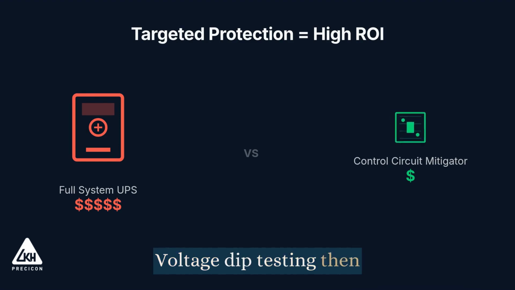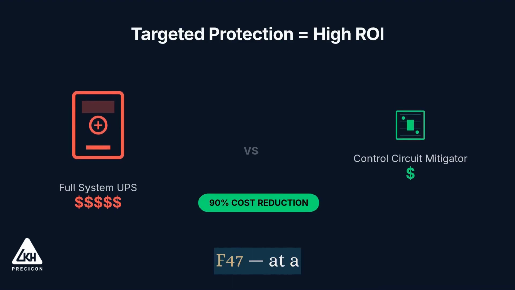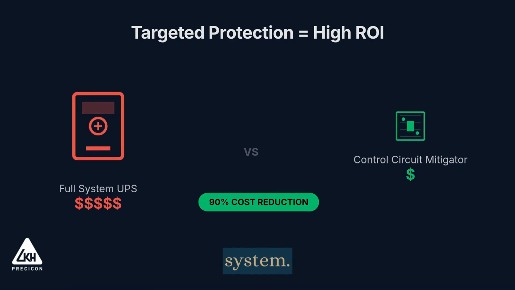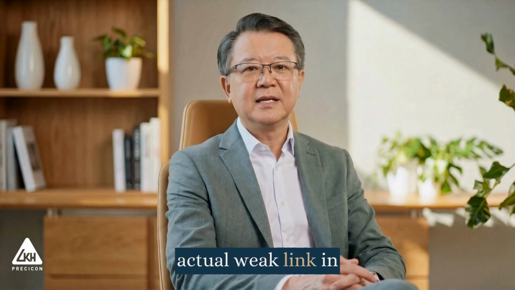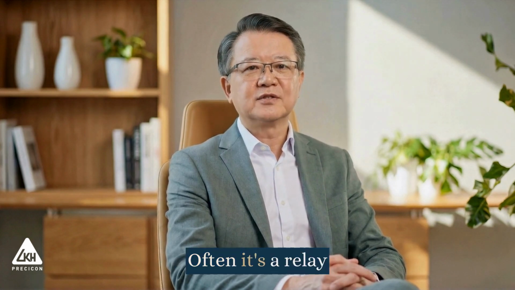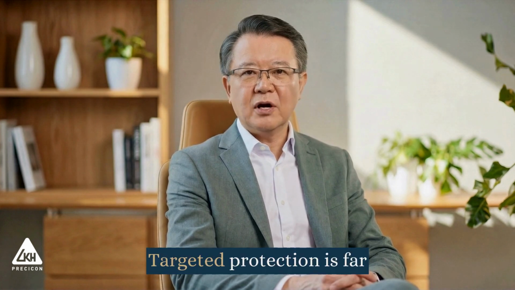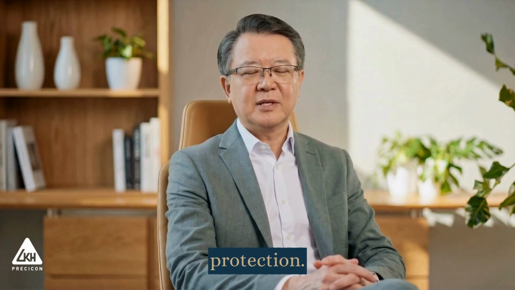Voltage dip testing then confirmed the chiller rides through dips per SEMI F47 at a fraction of the cost of protecting the whole system. Lesson: always identify the actual weak link in the system. Often it's a relay or control board, not the main motor. Targeted protection is far more cost-effective than blanket protection.